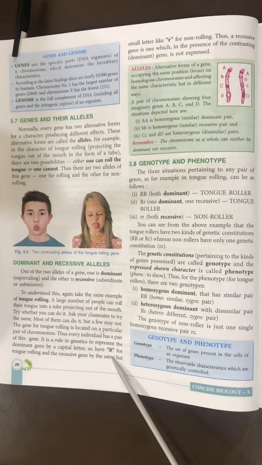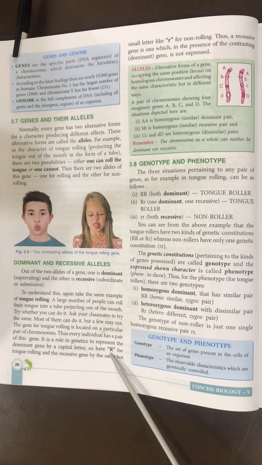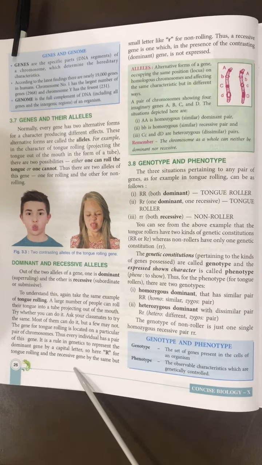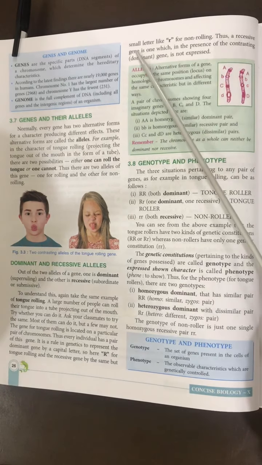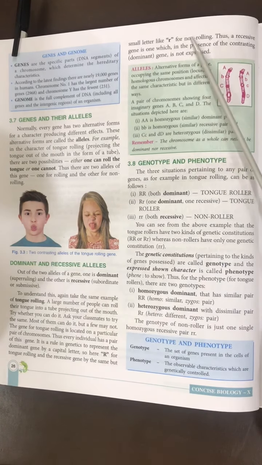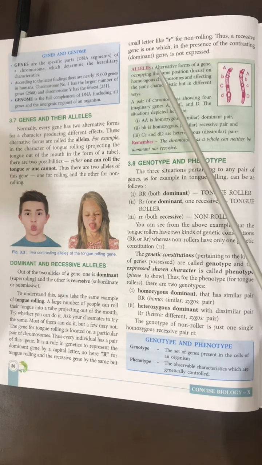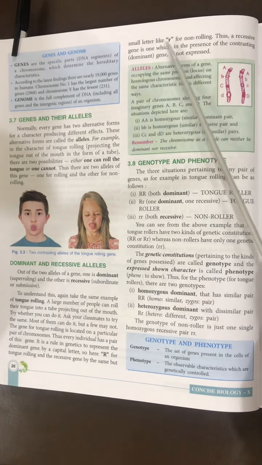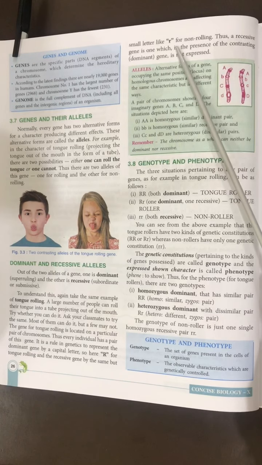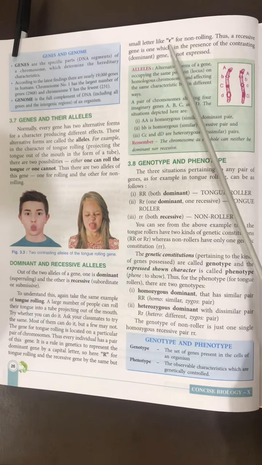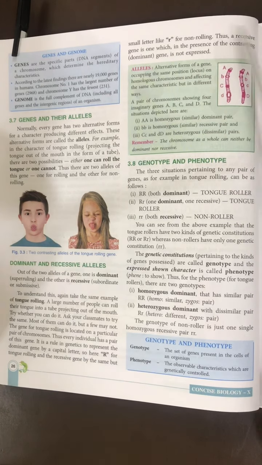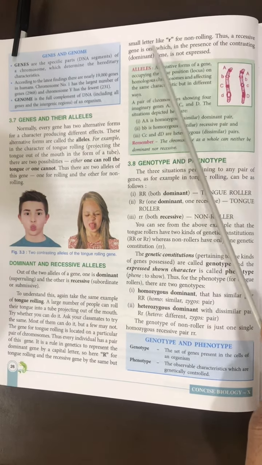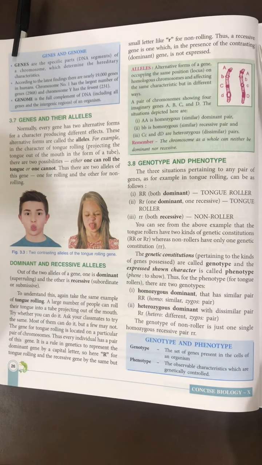Say for tongue rolling, we represent it by capital R. And the recessive gene by the same letter, but small, that is, small r is non-rolling. So if a person is a non-roller or cannot roll the tongue, then the small r is used. It is a recessive character. Thus, a recessive gene is one which, in the presence of the contrasting dominant gene, is not expressed.